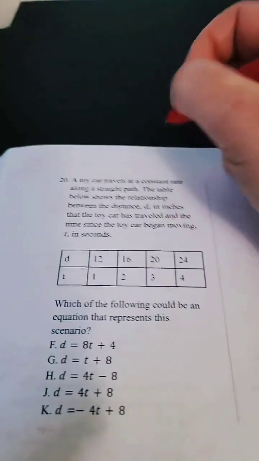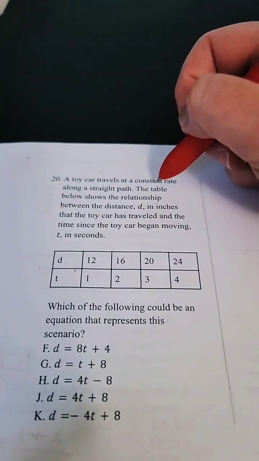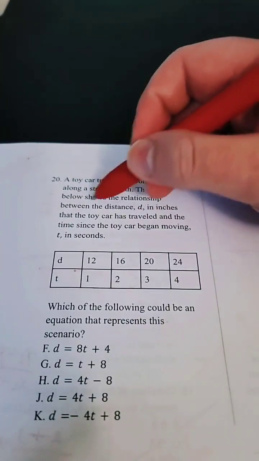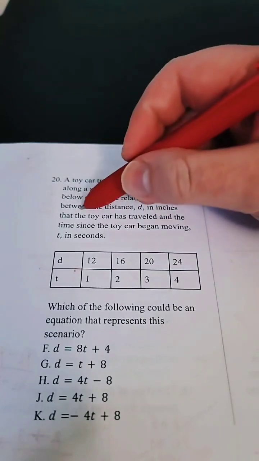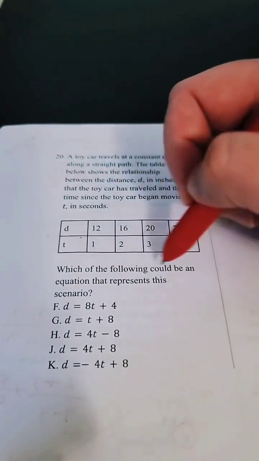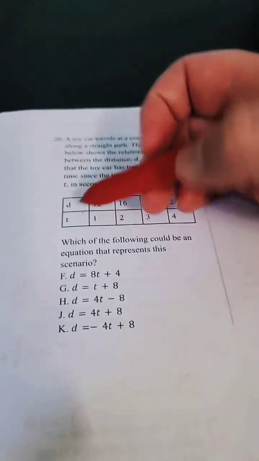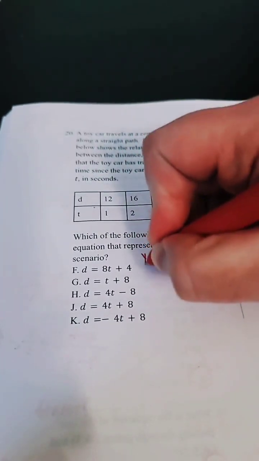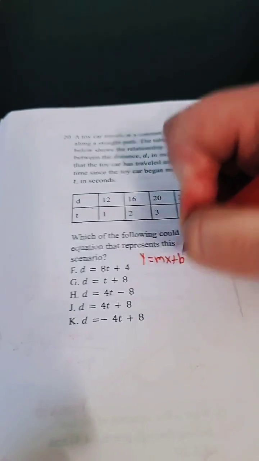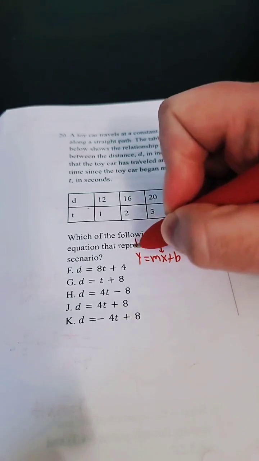So let's go to number 20 now. A toy car travels at a constant rate along a straight path. The table below shows the relationship between the distance d in inches that the toy car has traveled and the time since the toy car began moving, t, in seconds. Which of the following could be the equation that represents this scenario? Okay, so this is going to be in the format of y is equal to mx plus b, except now instead of x they're using t, and instead of y they're using d.